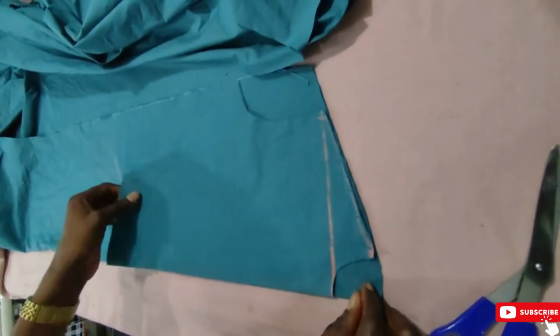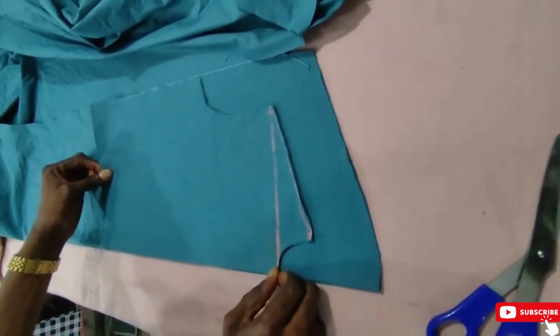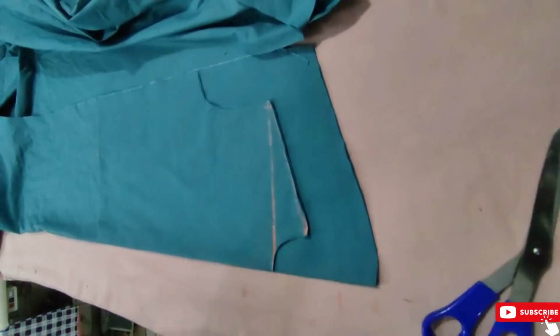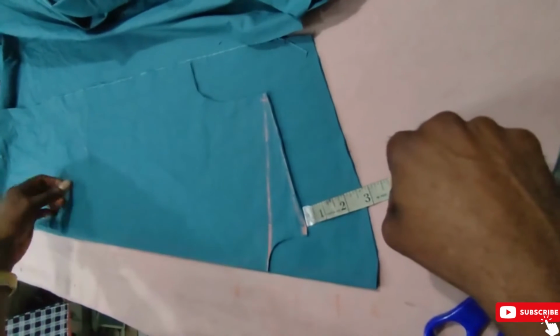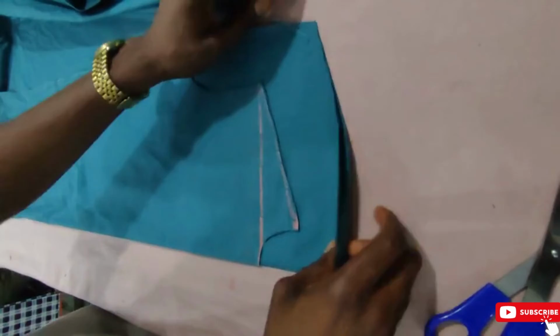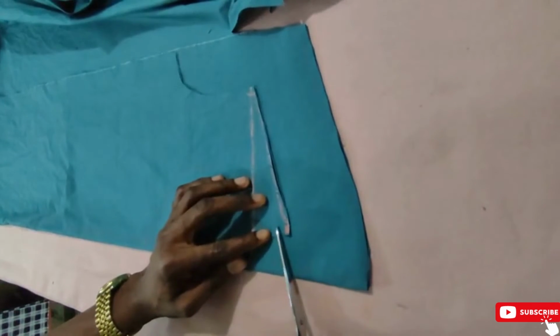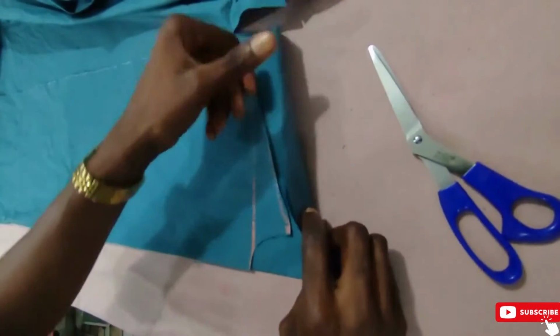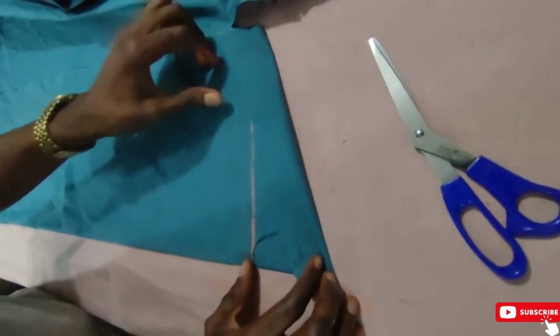I'm moving this down by 3 or 2.5 for children, either 3 or 2.5. So let's confirm this. All right, I'm moving down by 3. Now we fold this on top of this. For you to know if you're okay, make sure it shouldn't exceed ½ inch on top of this. So good.